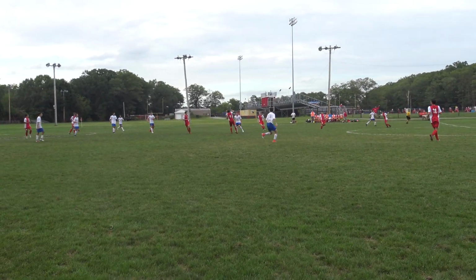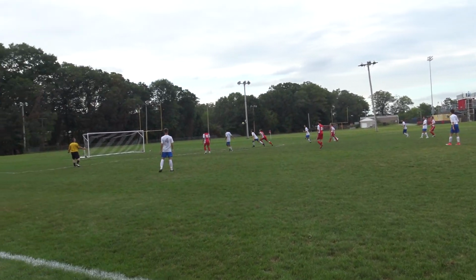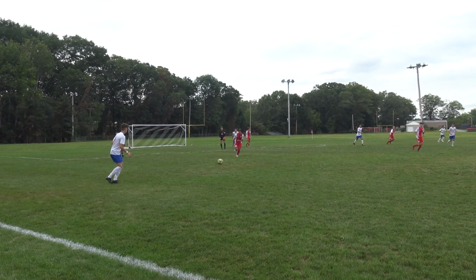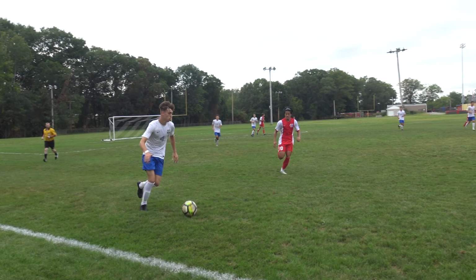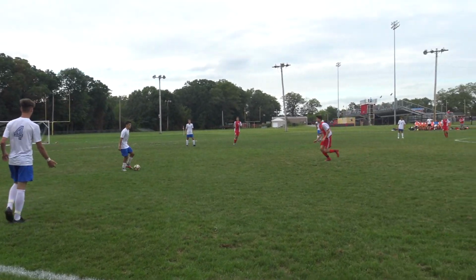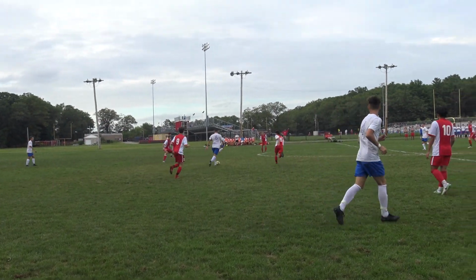It gets headed back. 4 off his head to 3. 3 chips it in the box. Zach's going to get to it. He sends it out to the side to Jacob. Jacob, 10's coming back. Steps over it. Sends it back to Ben. Ben's got Jacob. He's got Luca. Luca to the center of the field.